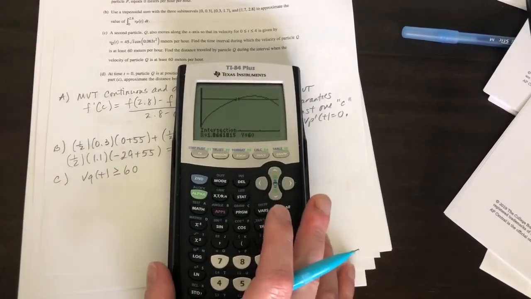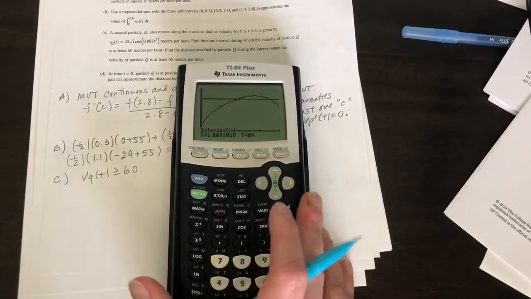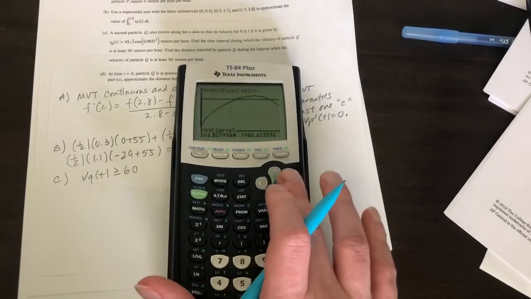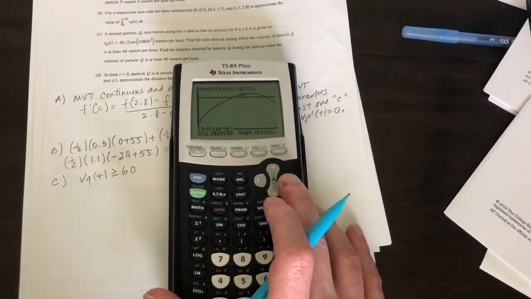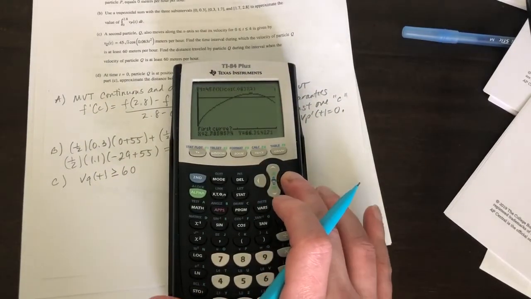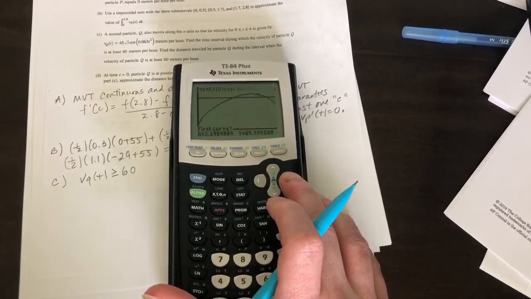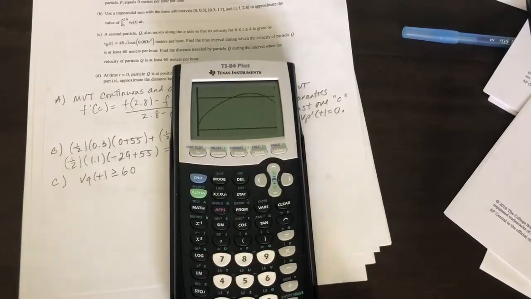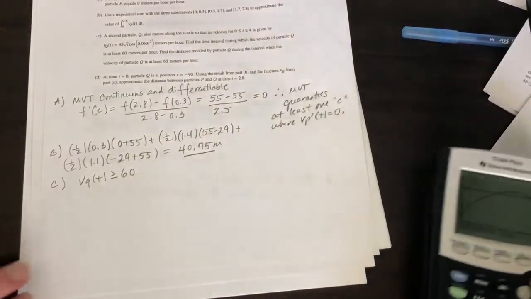Okay, so I get t is equal to 1.866. And we're going to do calc 5, intersect again. And I get 3.5192. Okay?